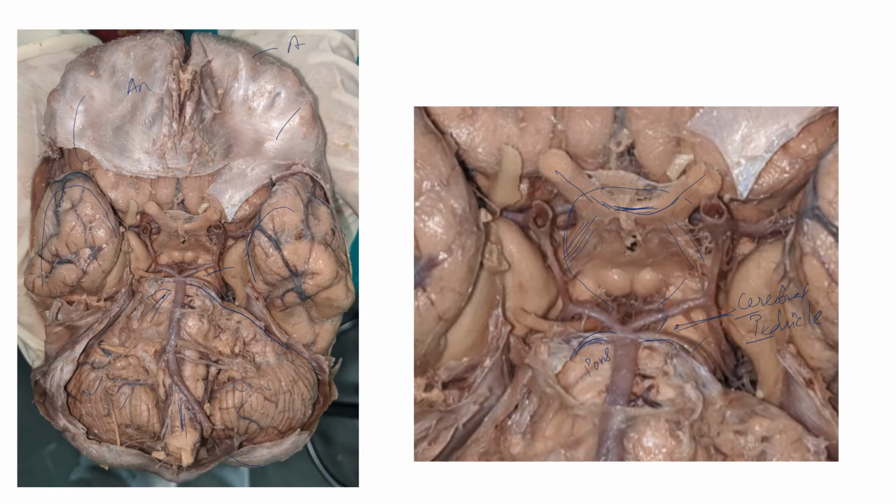Anterolaterally you will find this optic tract, and anteriorly you will find this optic chiasma. So the optic chiasma, the optic tract, the upper border of the pons, and the crus cerebri or the cerebral peduncle form this whole area, and that is known as interpeduncular fossa. Around this you will find a circular, hexagonal network of the vessel, and that is known as circle of Willis.